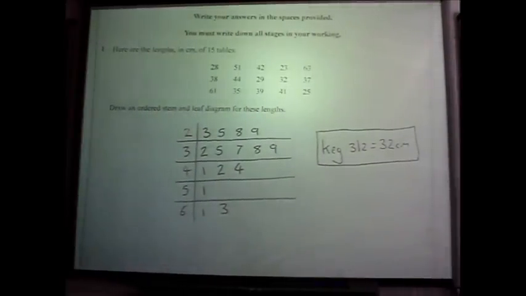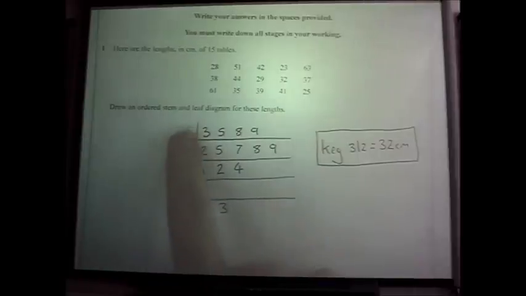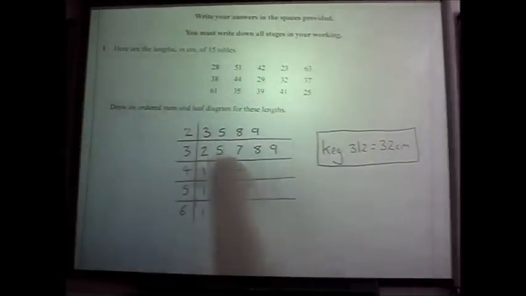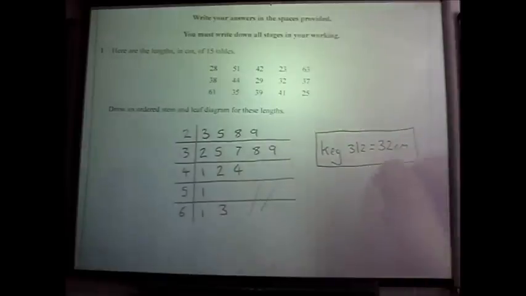If you don't know how to do a stem and leaf diagram, these bits down here are your stems and these are the leaves, and they've got to go out in order. You get 2 marks for doing this bit and you get 1 mark for doing the key. There you go. Question 2.